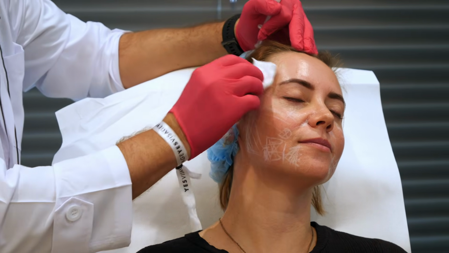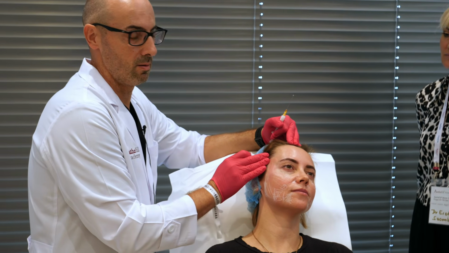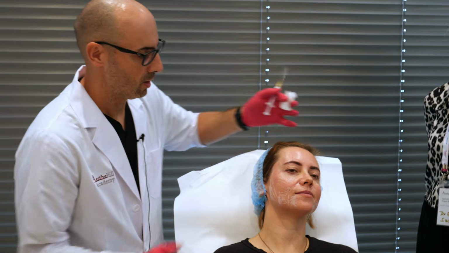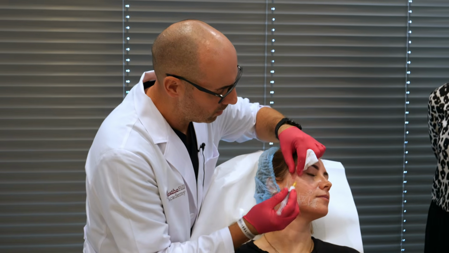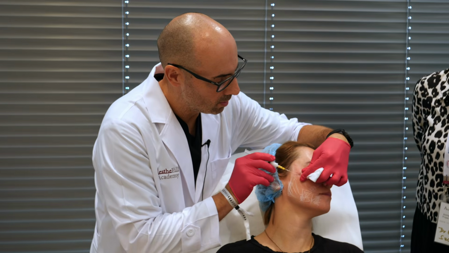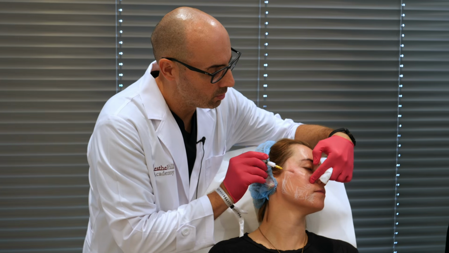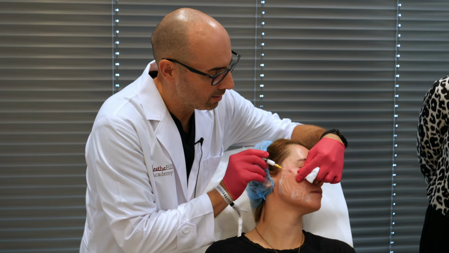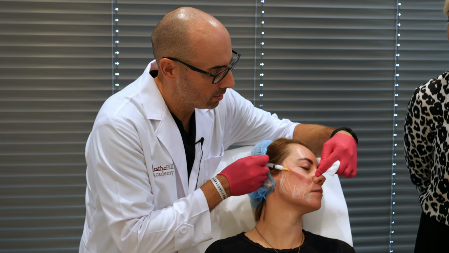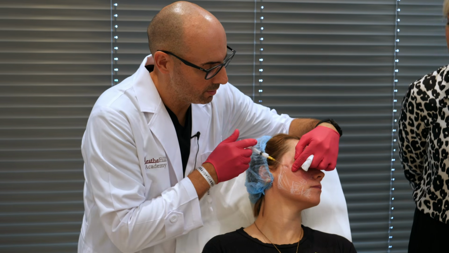Okay. Do you know that the treatment of the temple gives us a little lifting effect in other thirds? Go down. From the same point, slow, we go to the malar, anterior malar, and retrovectors.